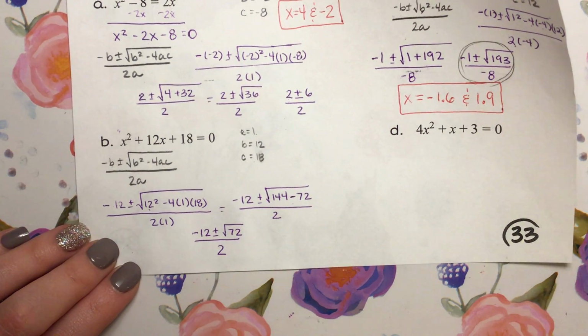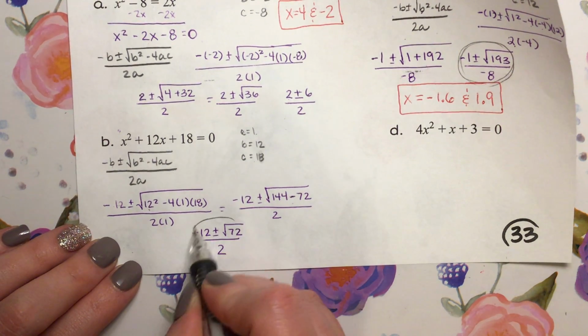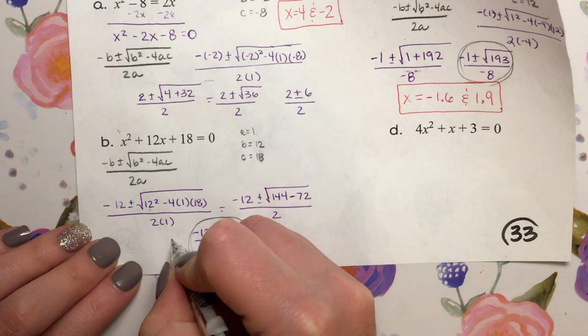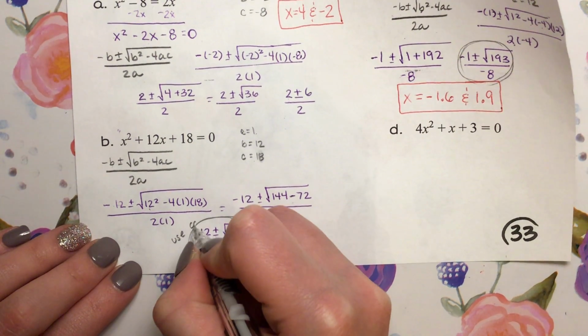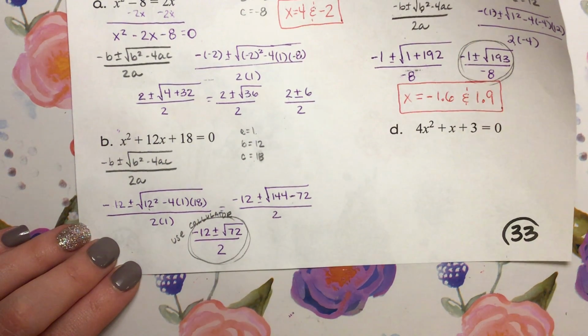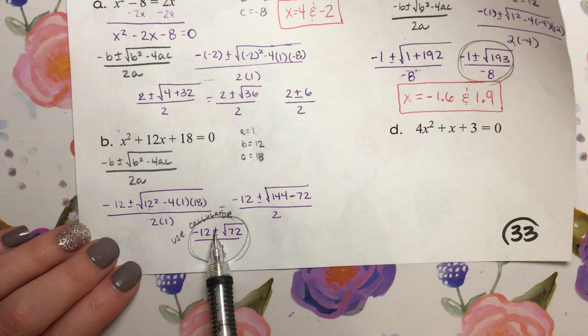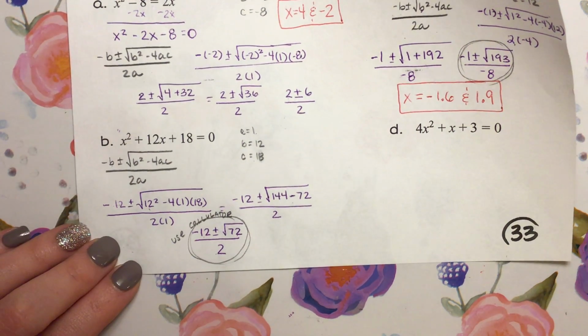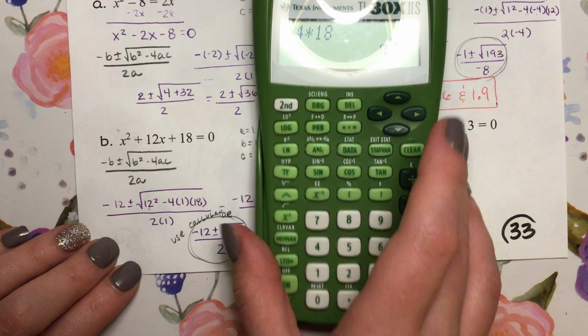Now I'm going to take this value and put it in the calculator. So I'm going to take negative 12 plus the square root of 72 and divide it by 2 first. So I'll show you that on here again.